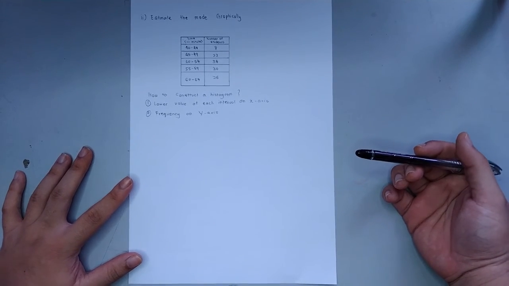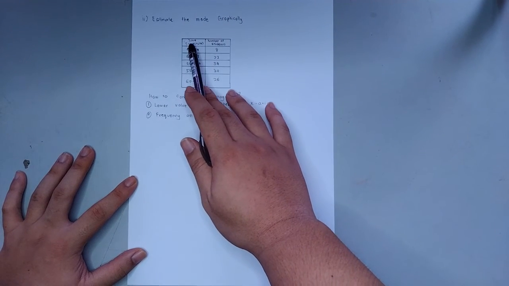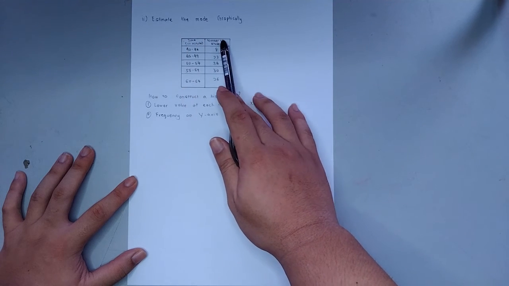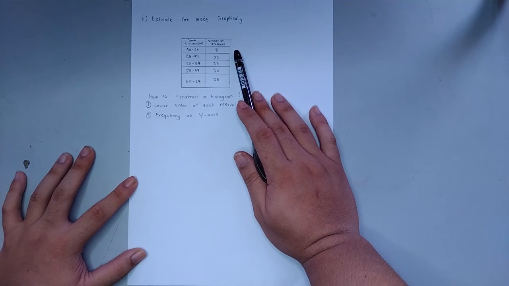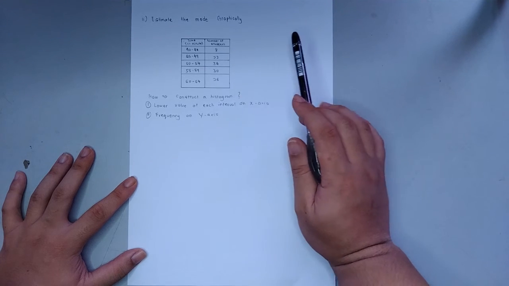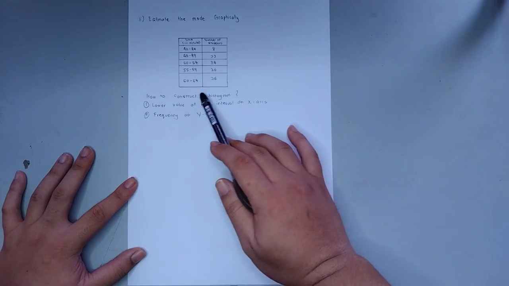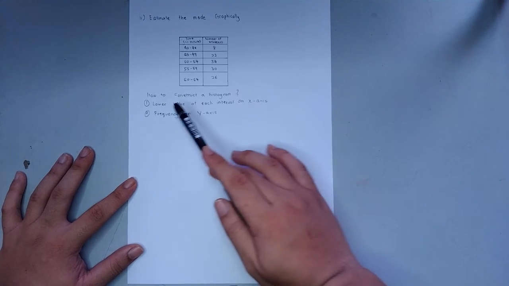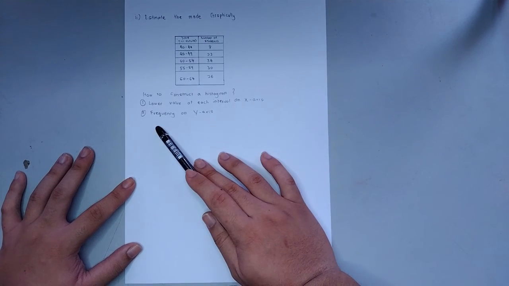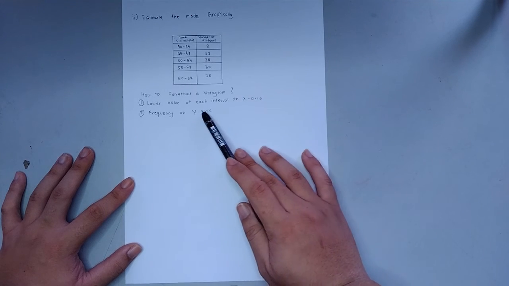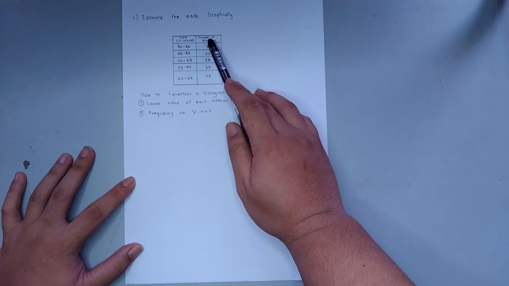Yo, it's Emmanuel again. As for today, we have this question: estimate the mode graphically, given the interval in time in minutes and the number of students for the frequency. The only way we can show the mode graphically is to construct a histogram. So how do you construct a histogram? First, we take the lower value of each interval on the x-axis, and the frequency on the y-axis. So we have the lower intervals, which are 40, 45, 50, 55, 60, and the frequencies are these.